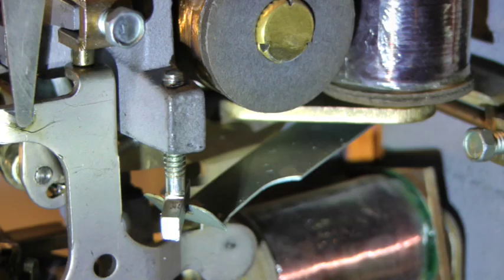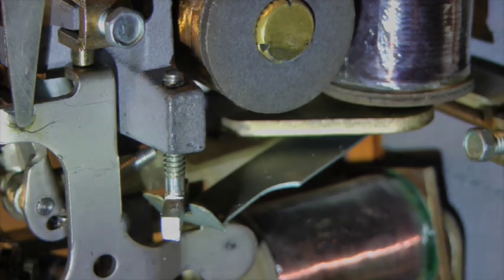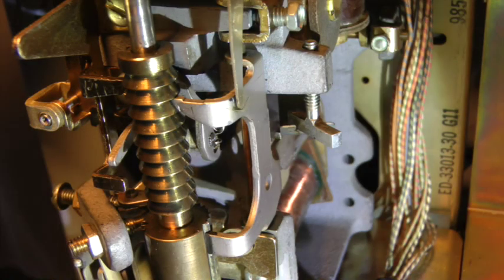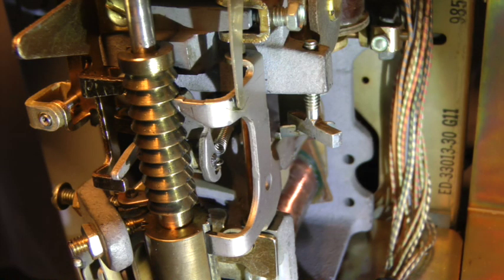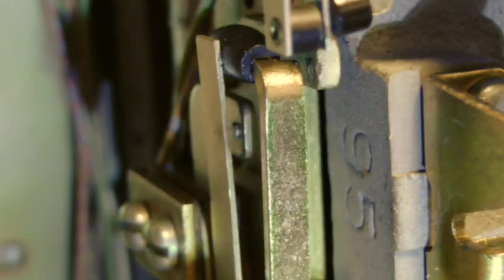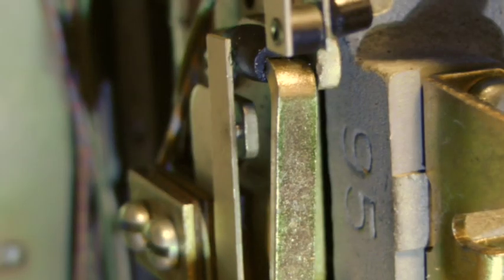The vertical armature releases. The vertical pawl disengages from the vertical ratchet. The vertical interrupter springs reclose. This ends the vertical stepping cycle for level 2. Let's just watch and listen to the level 3 stepping cycle.